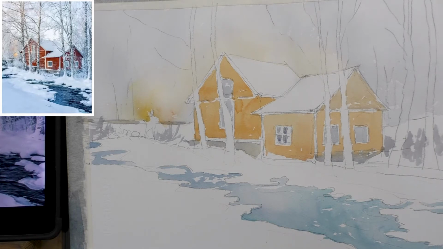So in the meantime, I take the blue. Cobalt blue is a really good basic blue that you can think of anytime you want blue, a common blue, I would say.